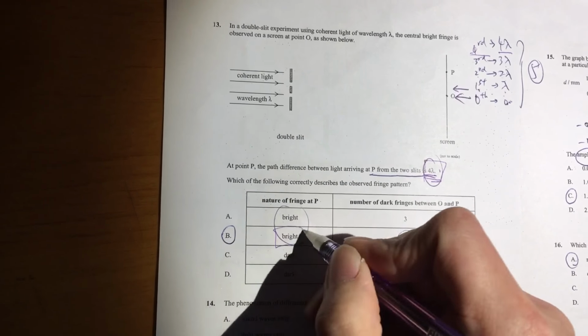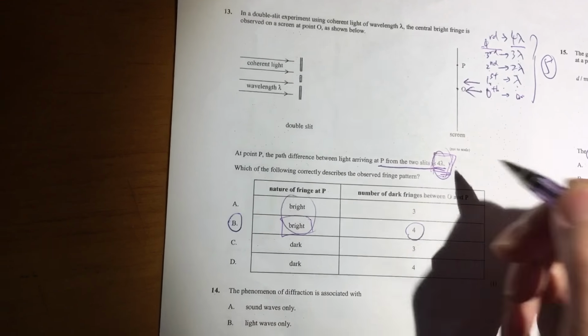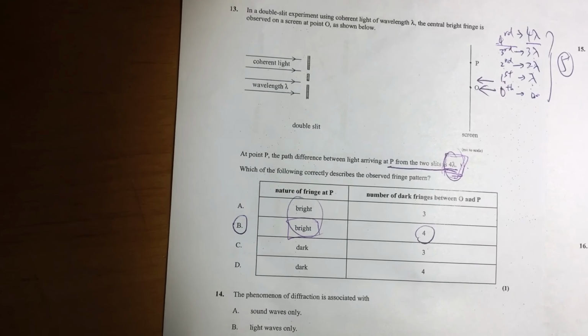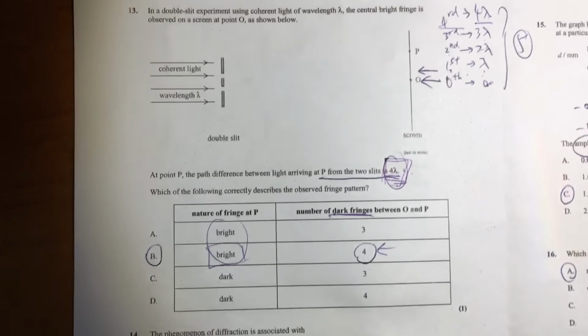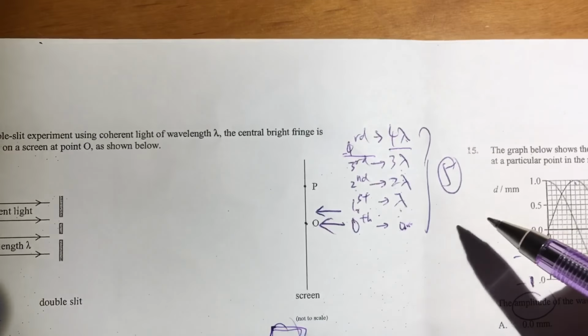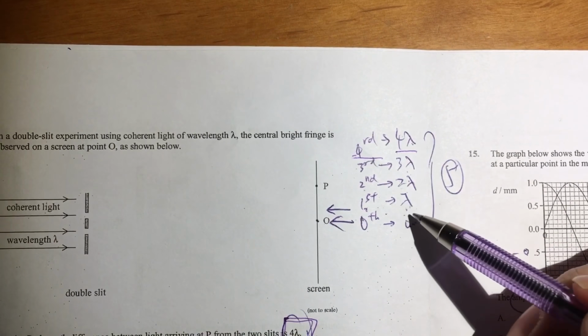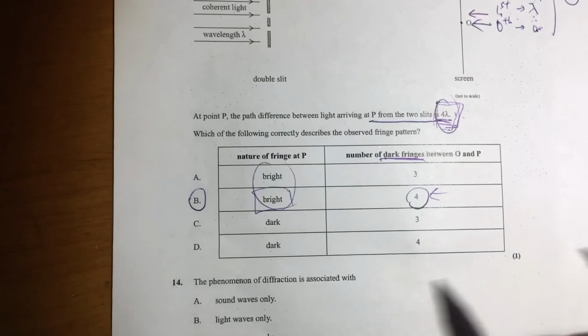And the question is asking you at P, of course, it must be bright, since this is constructive interference. And counting the dark fringes between the 5 bright spots, definitely it has to be 4 between them. If you feel like it, you can try to count as well. 1, 2, 3, 4. So the answer is B.